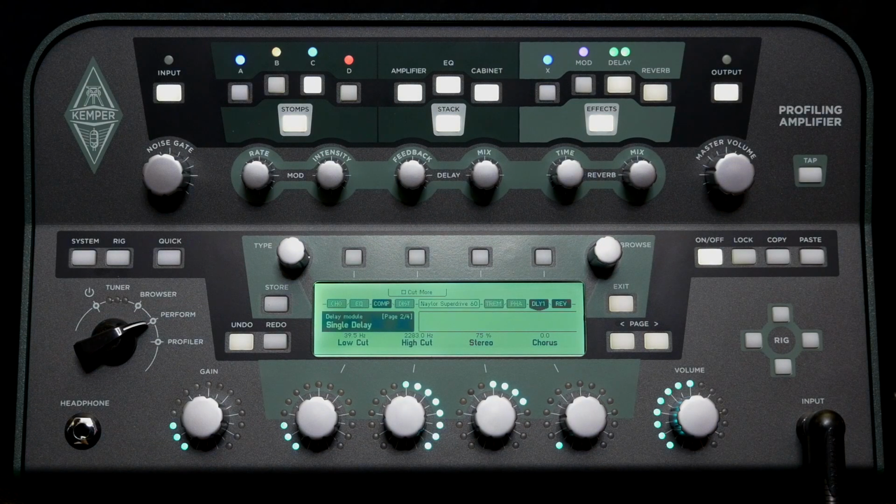Then go to page 1. If the toTempo function is not activated, the delay time is displayed in milliseconds and can be adjusted accordingly with the delay time knob.